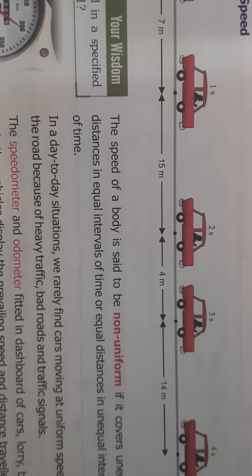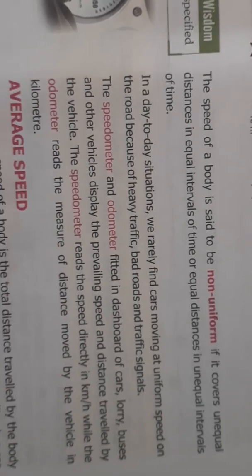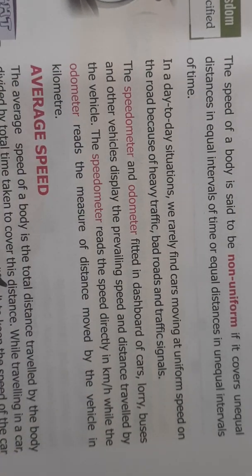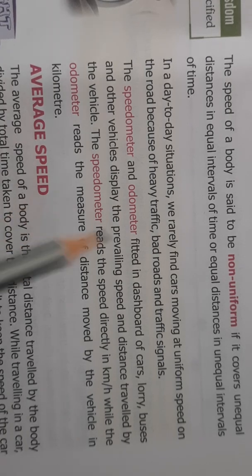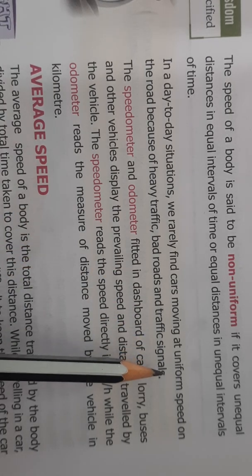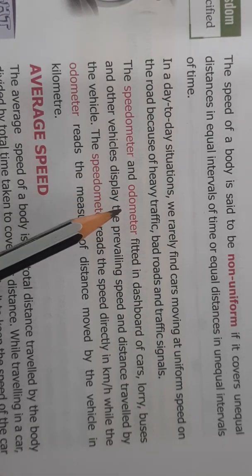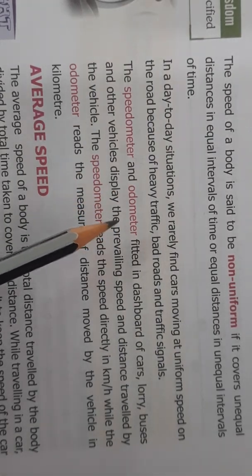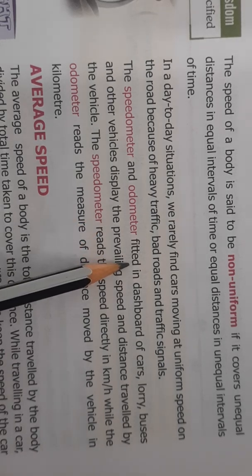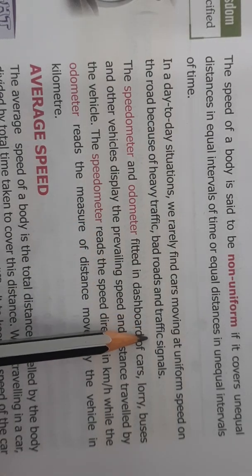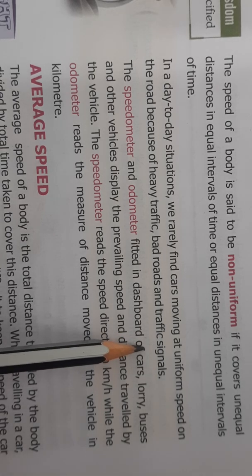And nowadays children, you all know very well that it is very difficult to find any car or any vehicle moving at a uniform speed on the road. Why is it so? Because you all know that there is such heavy traffic. The roads are very bad. There are traffic signals. So you can never move at a uniform speed nowadays.